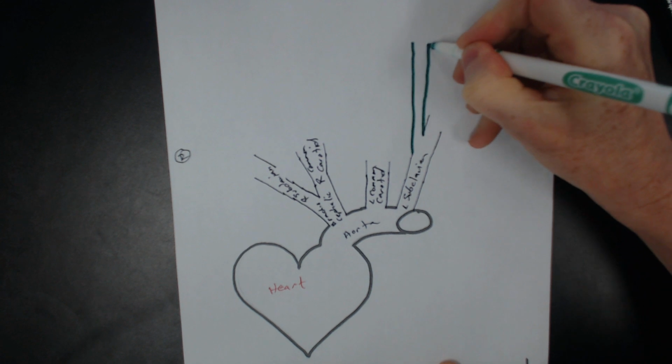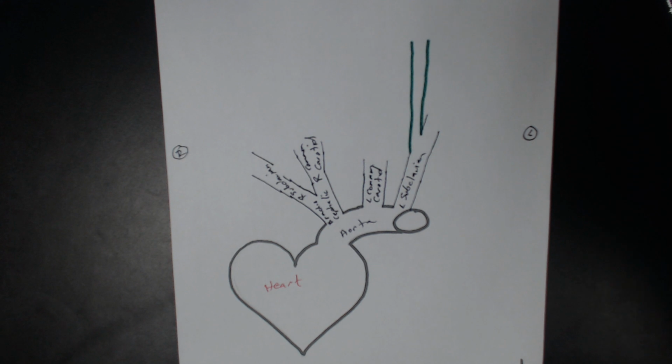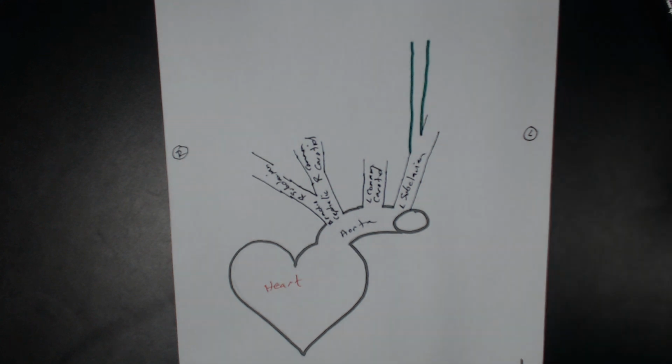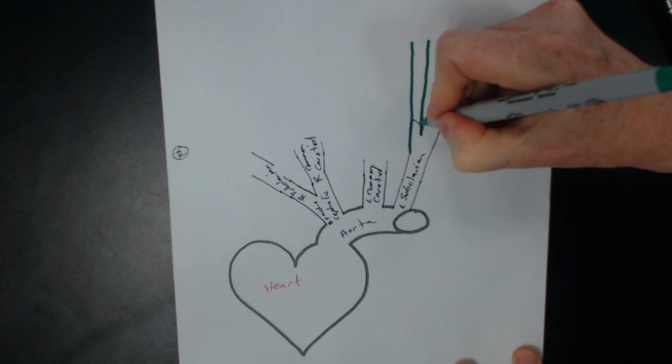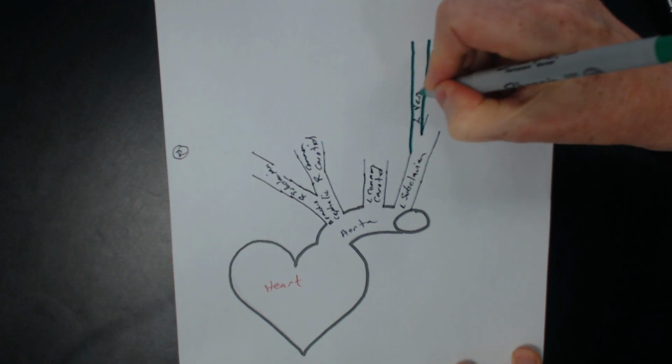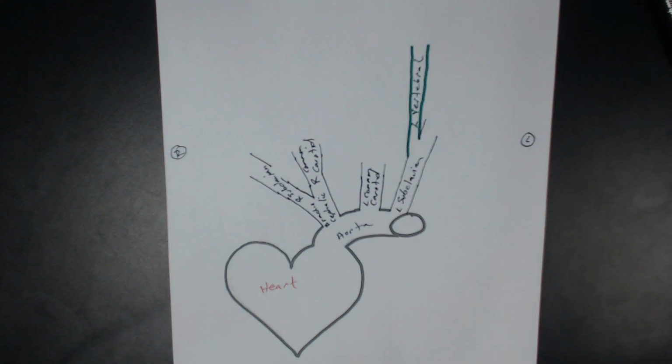Like I said, this is the vertebro-basilar system, so I'm going to try and keep it in green. Okay, so is that good? Yeah. So this is your left vertebral. Yeah, I ordered new markers, so you should get them everywhere.